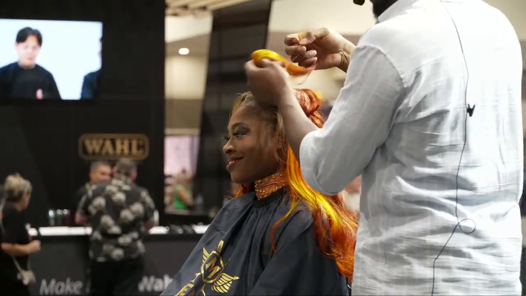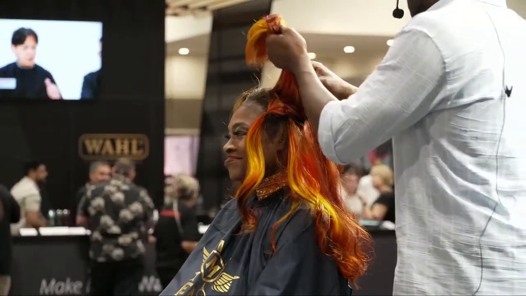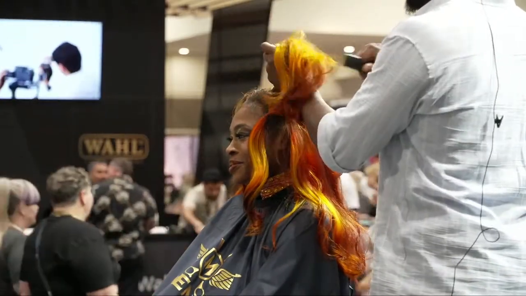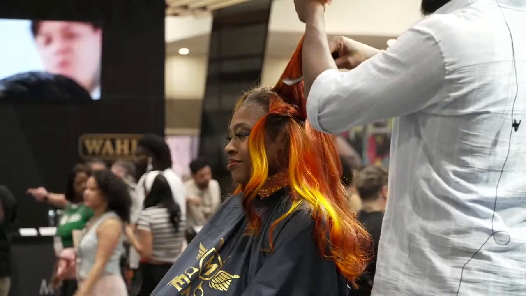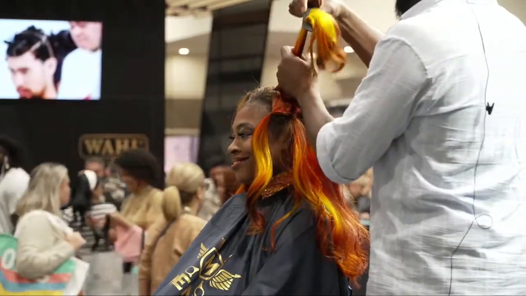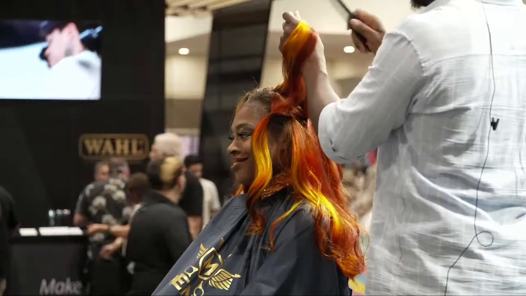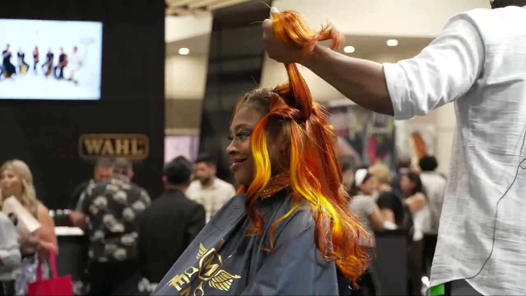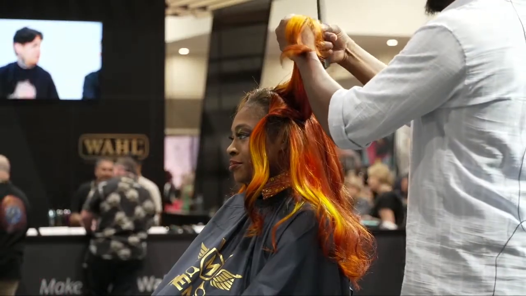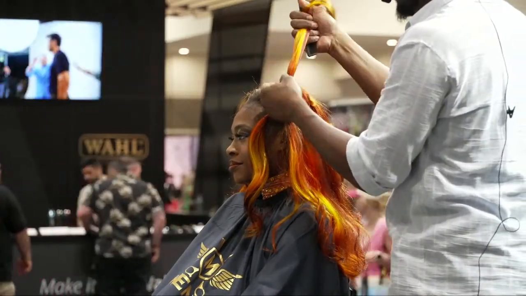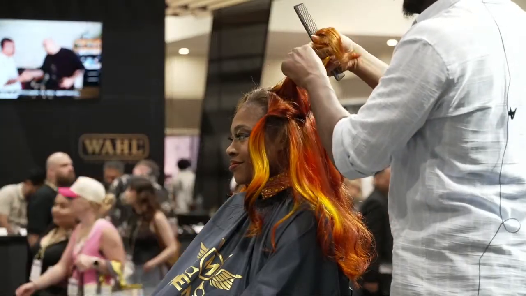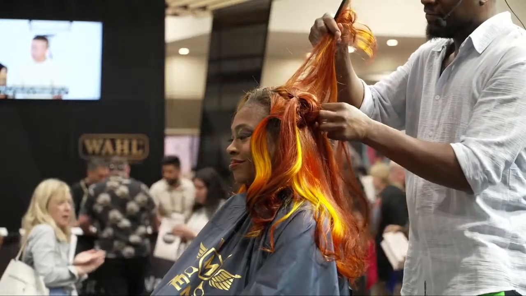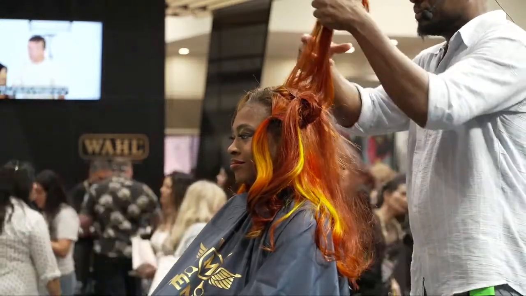I'm going to make little ponytails. I was going to use my clips, but I think it'd be easier for me to use ponytails. And the reason why I'm taking my time and doing the ponytails is because I want to make my sections clean. Even though we're working with hair extensions, and it's a lot harder to get clean partings, I want to make my partings as clean as possible. So by using ponytails, I'm able to clean it up a little bit more than if I just used hair clips.